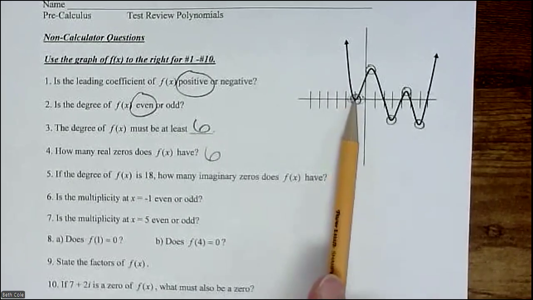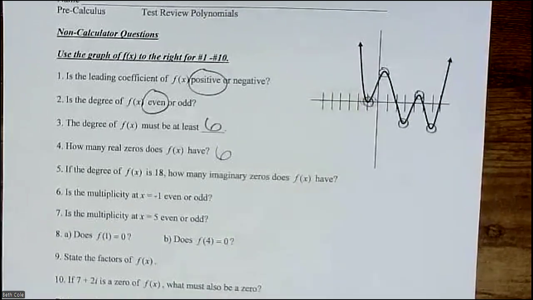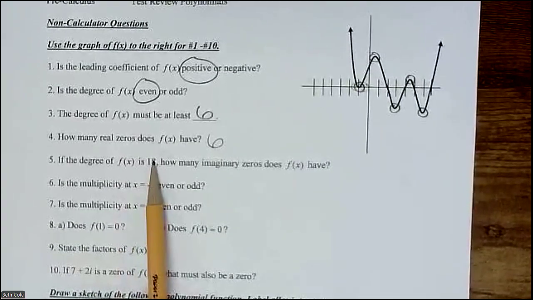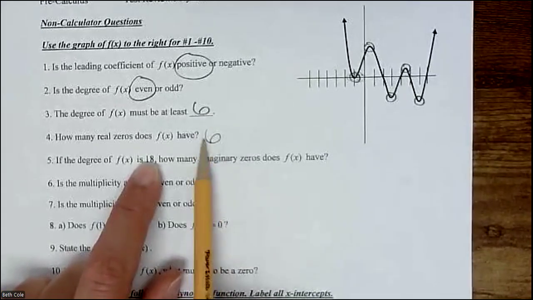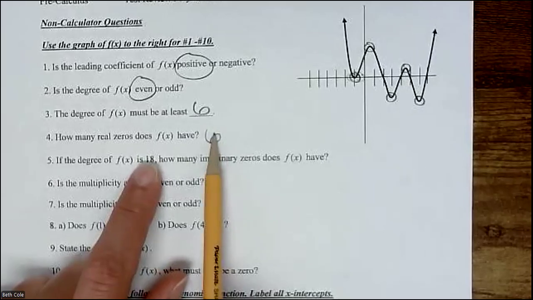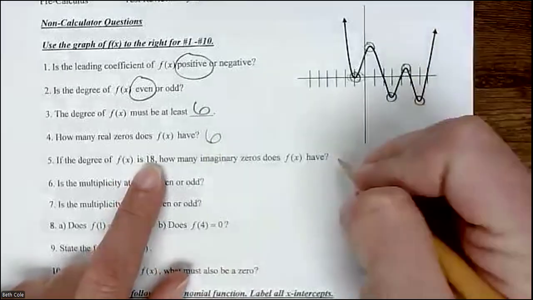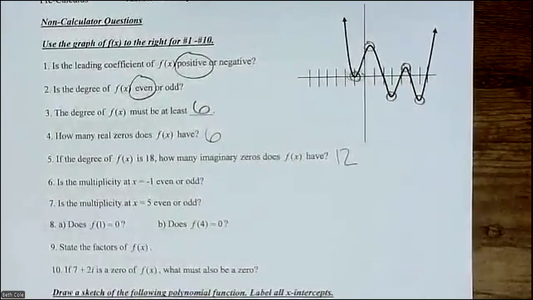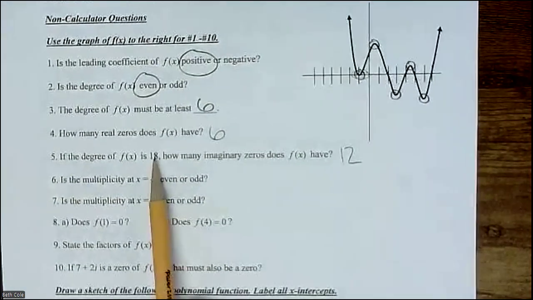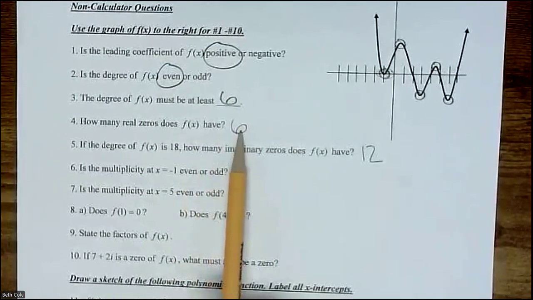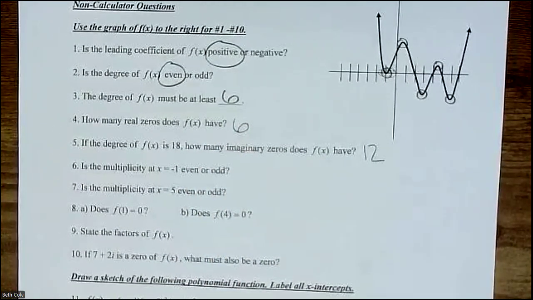This one only counted twice because it does what? It bounces, okay? Now, if the degree was 18, how many imaginary zeros are there? Well, look, if the degree is 18 and we said 6 of them are real, how many would have to be imaginary? If there's a total of 18 answers and 6 of them are real, then 12 of them would have to be imaginary. 12 plus 6 equals 18.